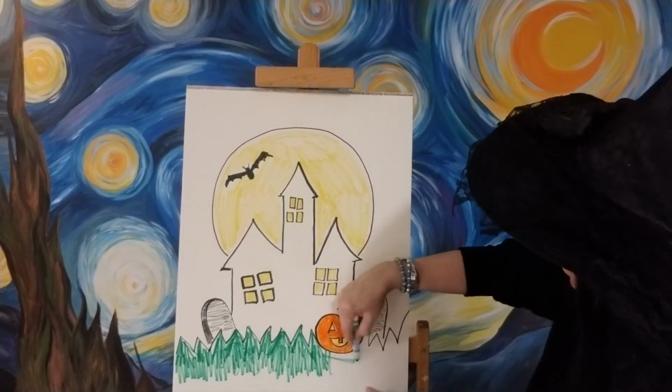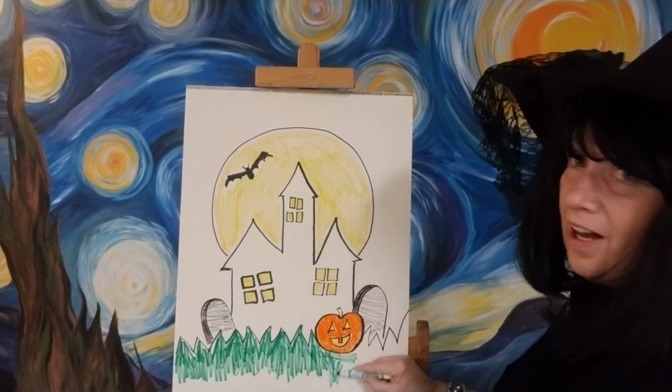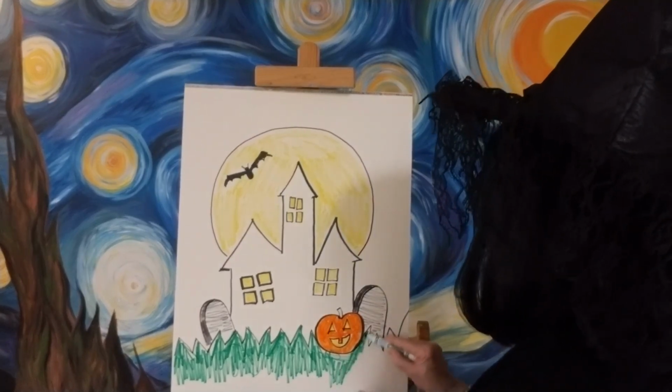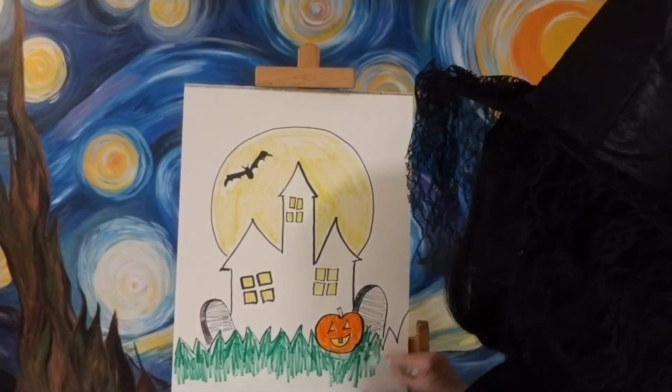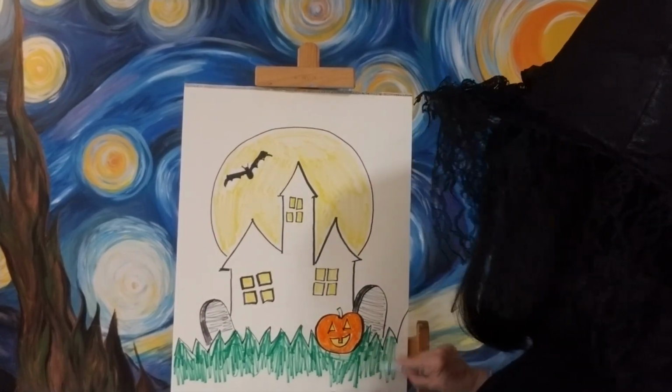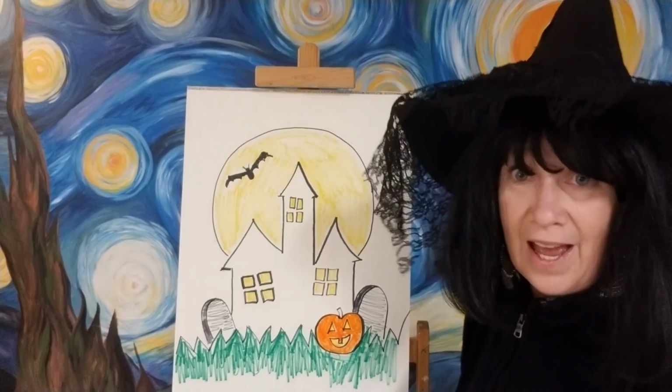Maybe in the November when we're done with Halloween, we'll do a few fall trees. That'll be fun to do. You can use our whole crayon box with that one. Oh my, that is some bad coloring. That is some bad coloring.